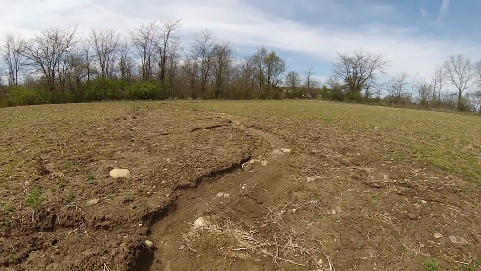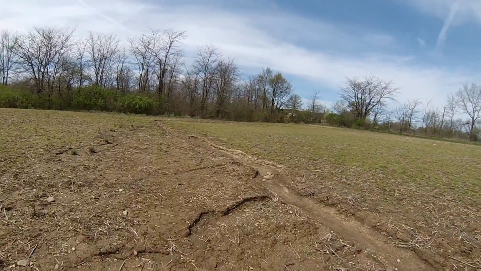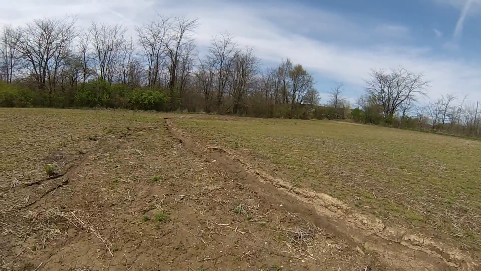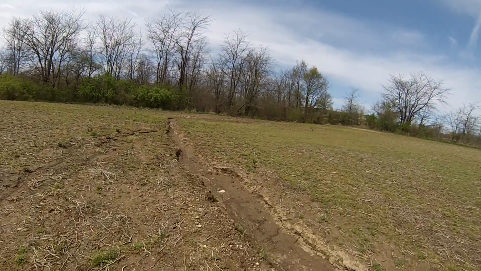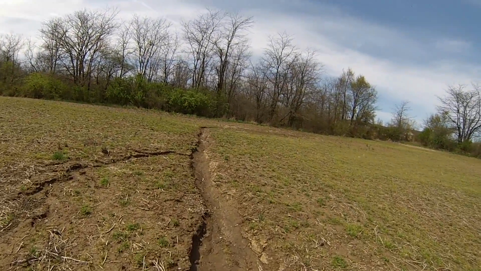I'm going to walk down to the depositional area. So the slope is starting to flatten out, less energy, and they're actually able to farm over the gully here.